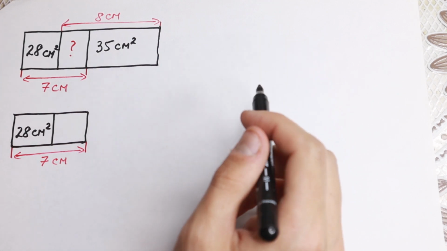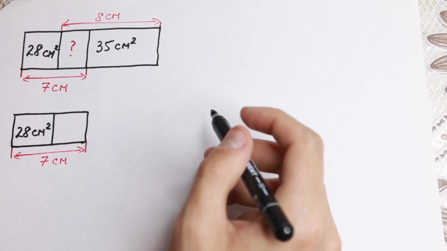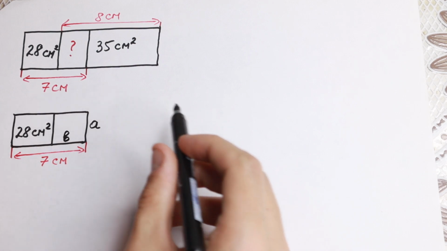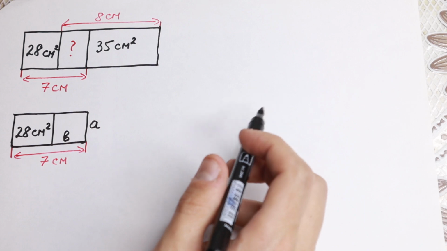How can I do this? I want to write this part right here on the bottom. So take a look at this part. Let's say, for example, this side will be A and this will be B. So of course we need to find this area, so we need to find our A and B. But take a look closely.